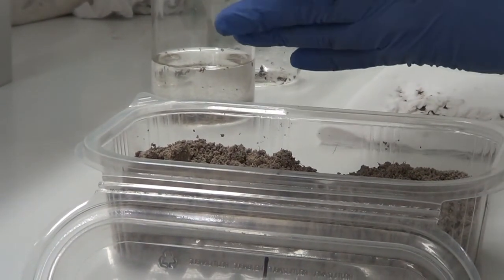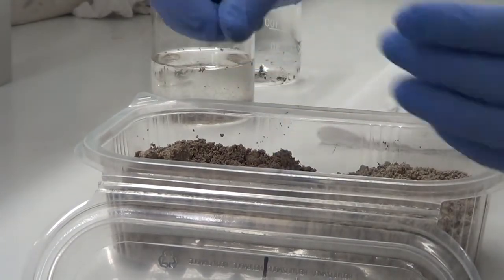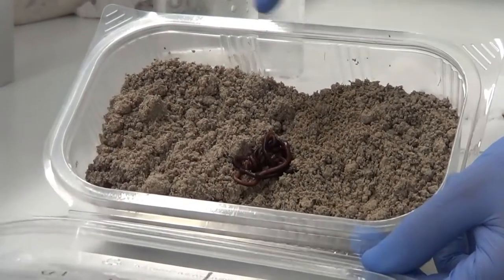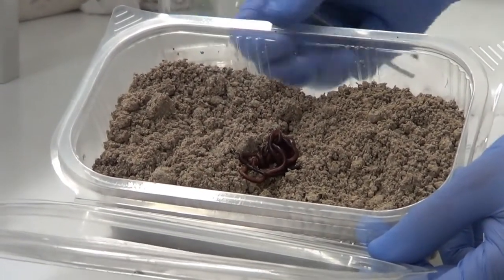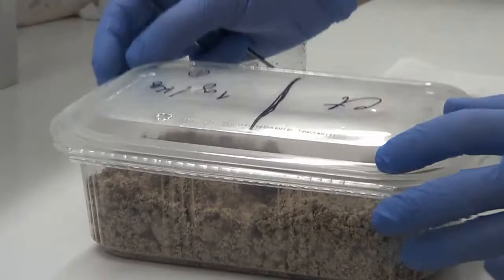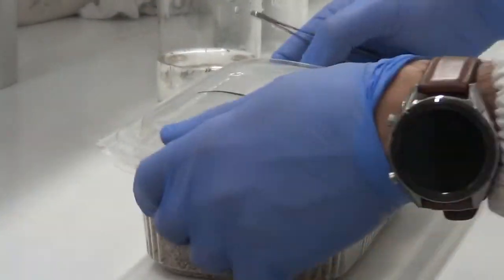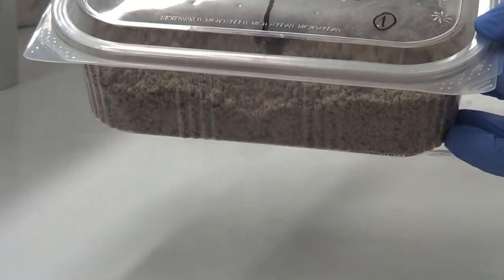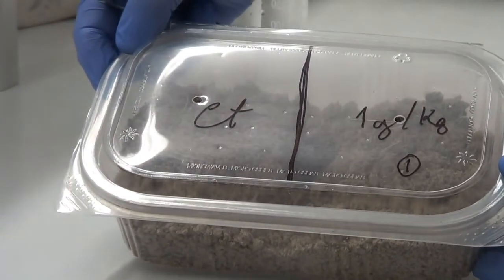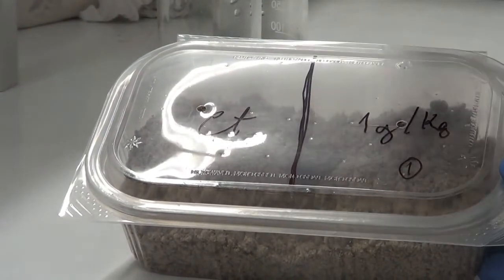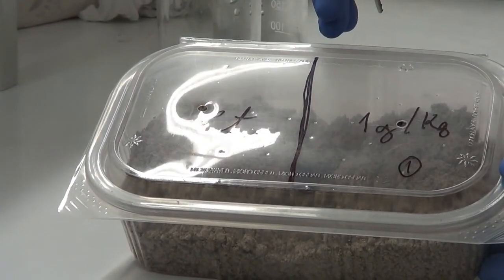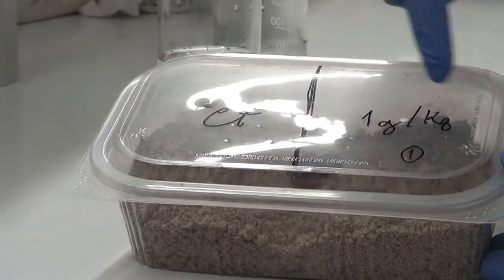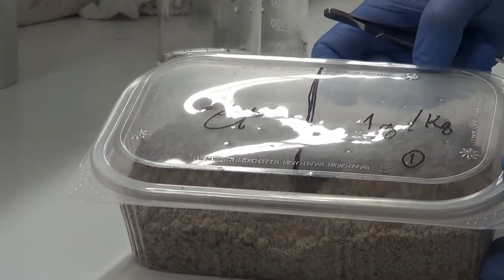These 10 organisms should be inserted in the middle of the box, exactly on the line between the two soils, control soil and test soil. Then we should close our replicate. Okay, and we should wait 48 hours, after which we finish the test by inserting our divider again and counting the number of earthworms on each side of the box.